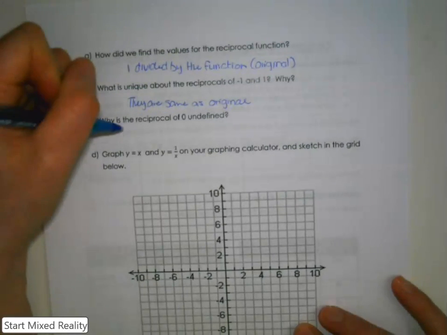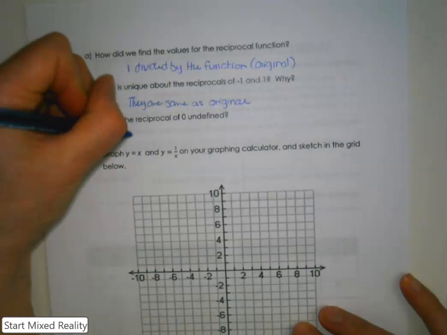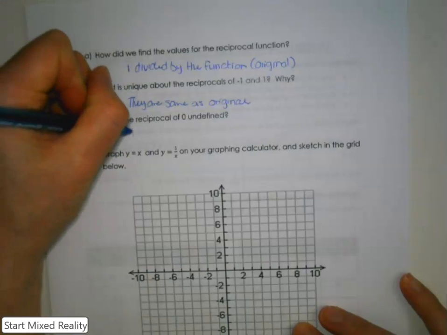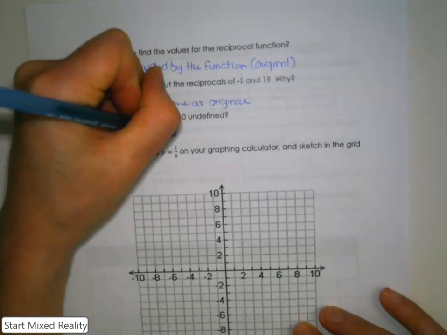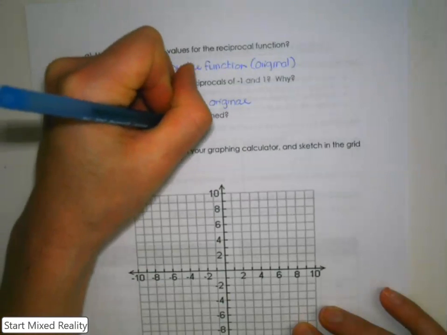Next one, why is the reciprocal of 0 undefined? We've talked about this a little bit: because you can't divide by 0.